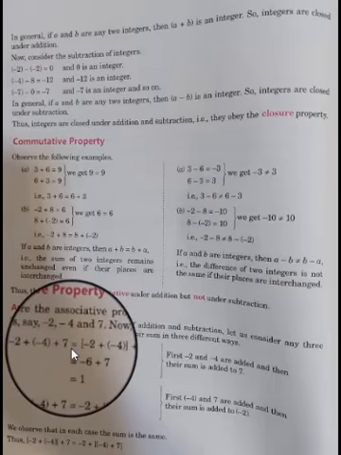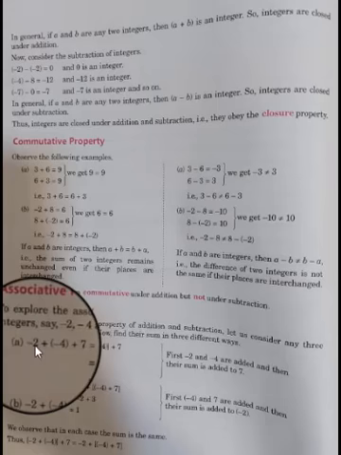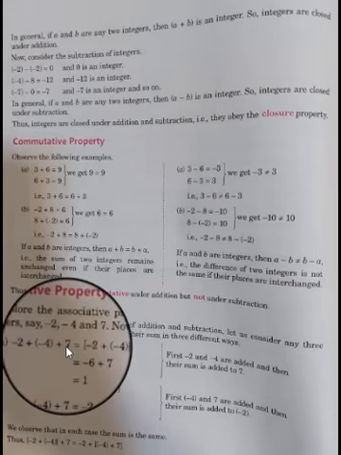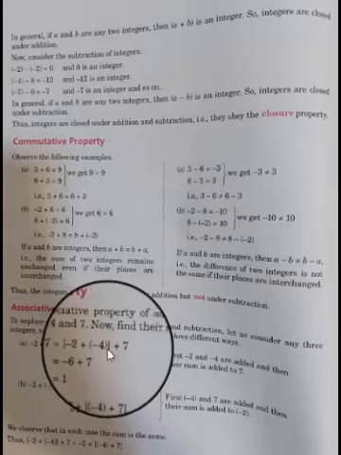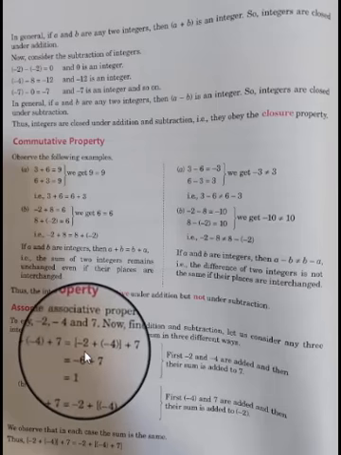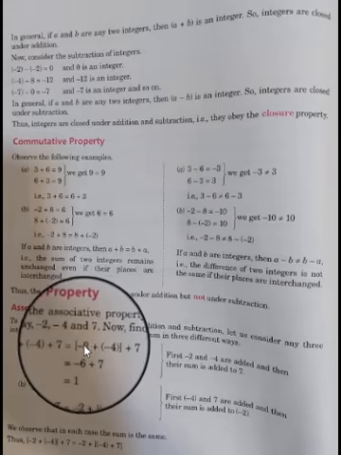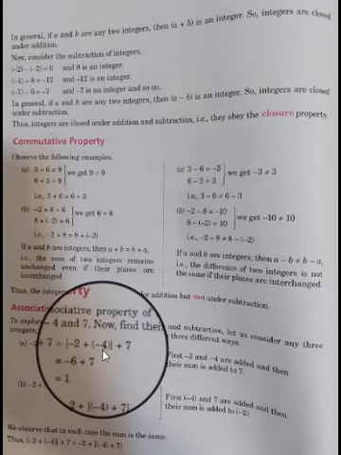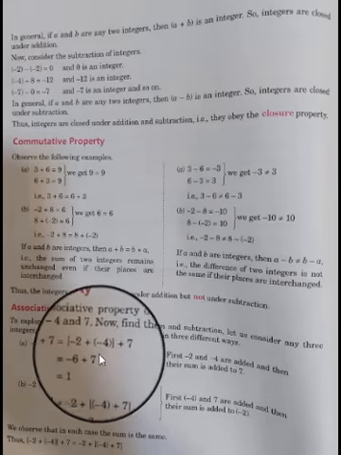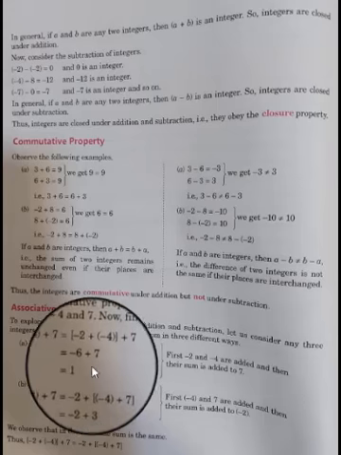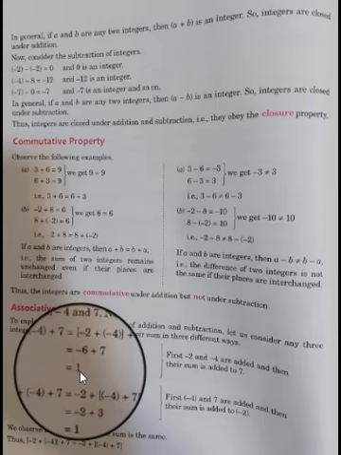Like if you see the example, here minus 2 plus minus 4 plus minus 7. Here they have kept the bracket between the first two integers, that is minus 2 and minus 4. And BODMAS says that we have to solve the bracket first. So we solve it. We get minus 6 plus 7, and the result is coming out to be 1.